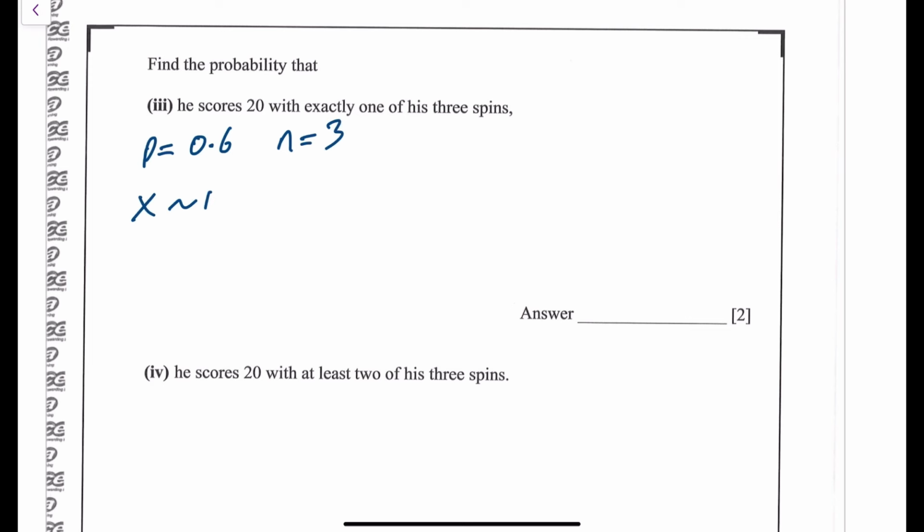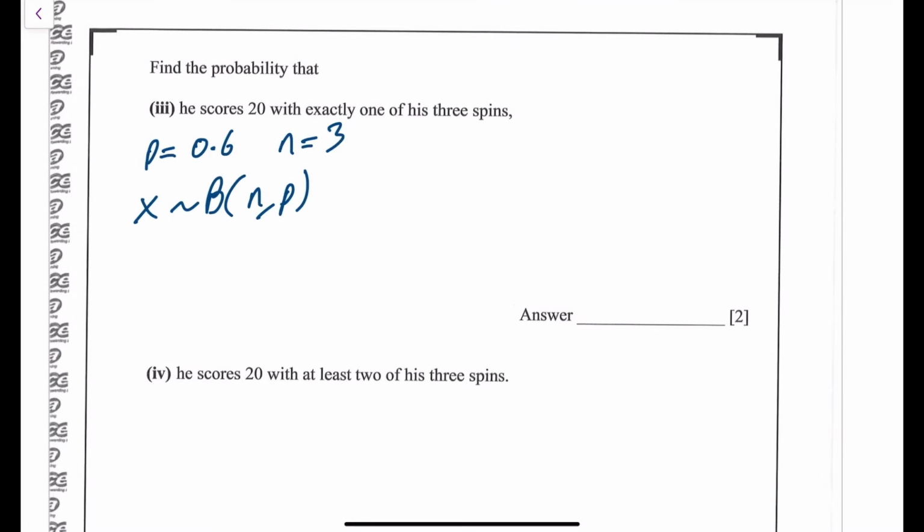So p equals 0.6 and n is 3, so we've got 3 spins. You may not have seen this, but this means X is distributed binomial n and p. Okay, so that just means X is distributed, it's binomial distribution, n is your number of trials, and we've got 3 trials, and p is your probability of success. So in our case, it's X is distributed binomial, 3 and 0.6. That's your probability of success. We could also add in your probability of failure, which is q, is 0.4.